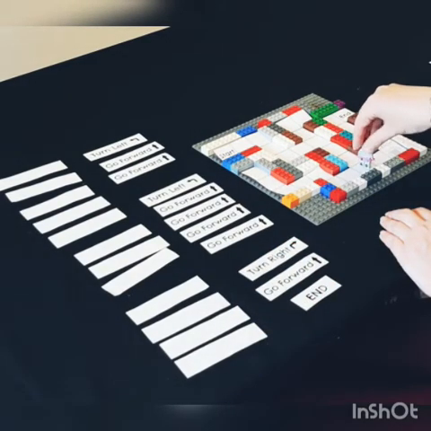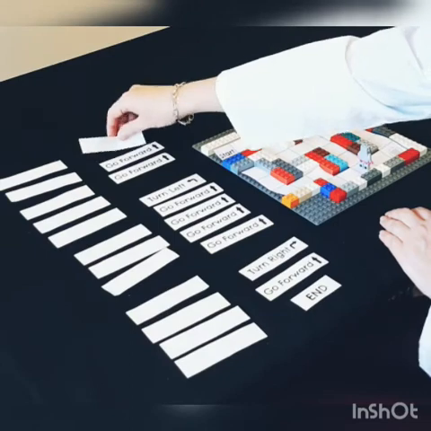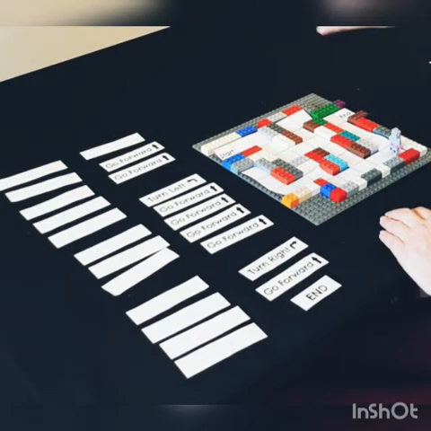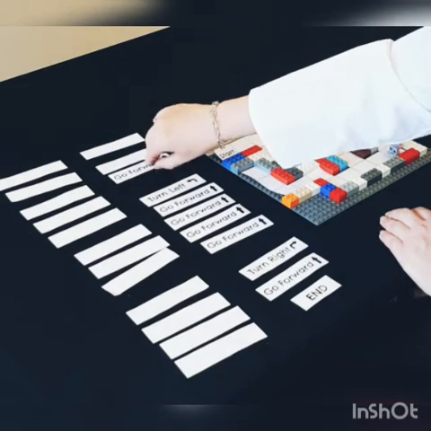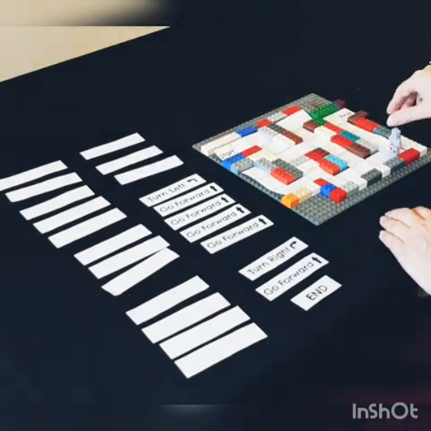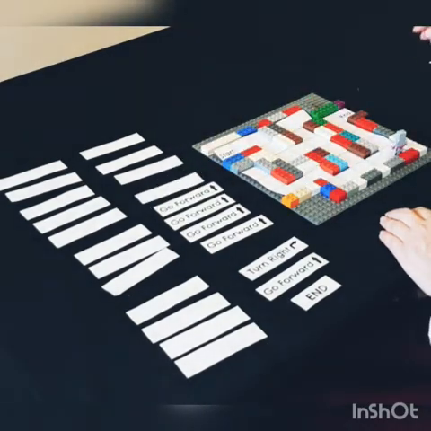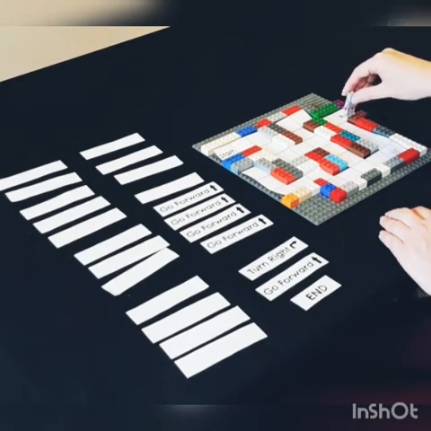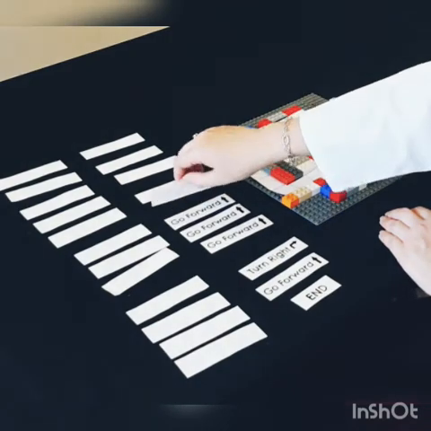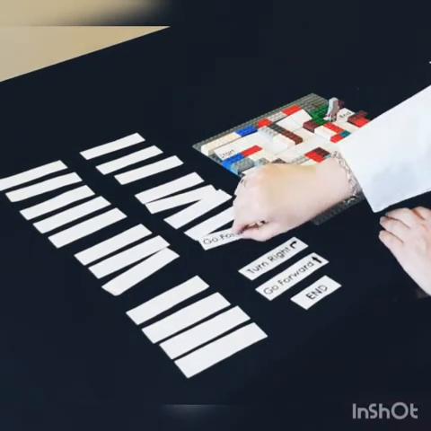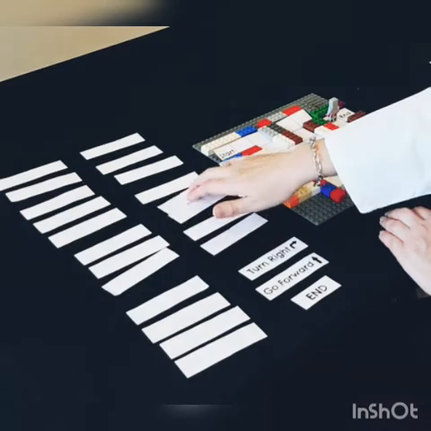Now it must turn left and go forward 2 squares. It must turn left again. And then it must go forward 4 squares. So I'll flip over the 4 go forward cards.